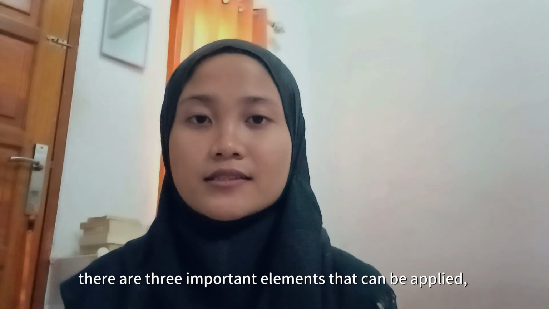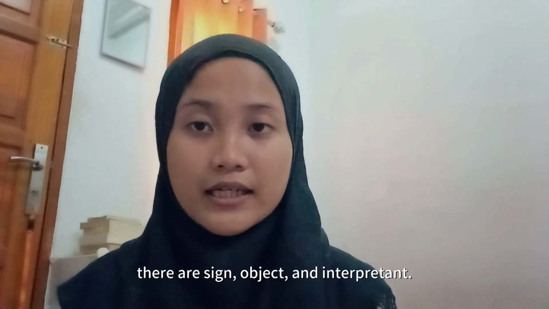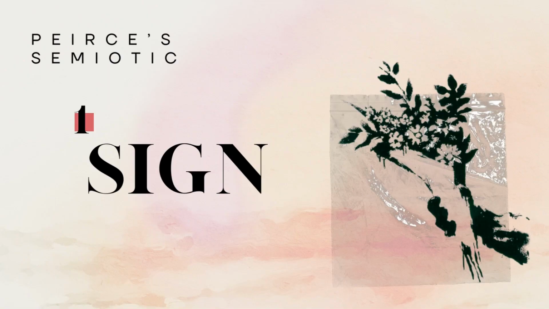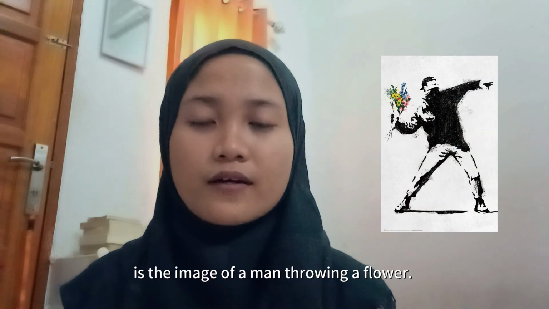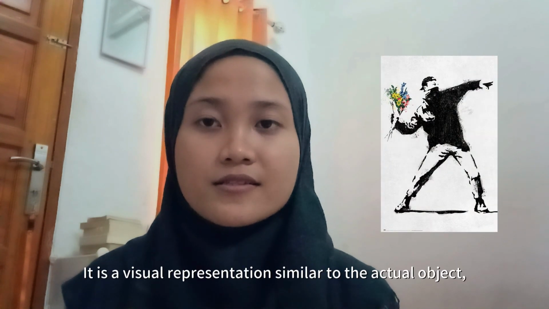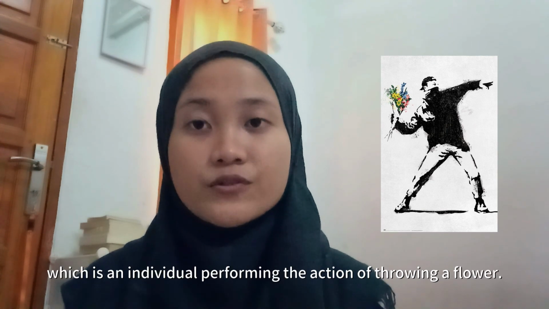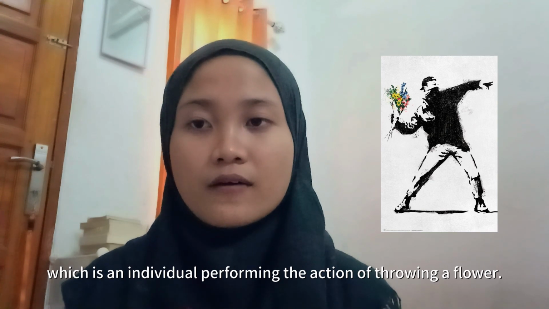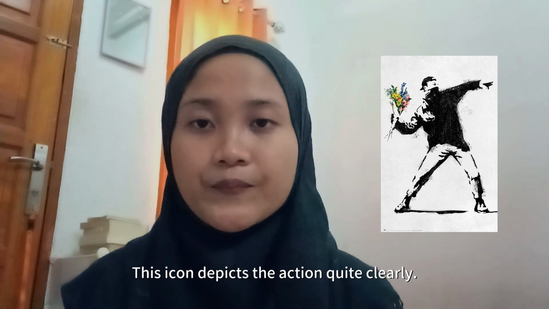Okay, in Peirce's semiotics, there are three important elements that can be applied. They are sign, object, and interpretant. Number one is sign. There are three signs. First is icon. The icon in this painting is the image of a man throwing a flower. It is a visual representation similar to the actual object, which is an individual performing the action of throwing a flower. This icon depicts the action quite clearly.